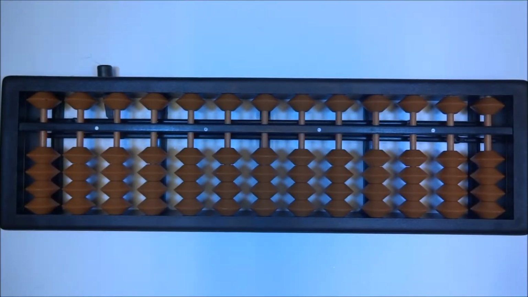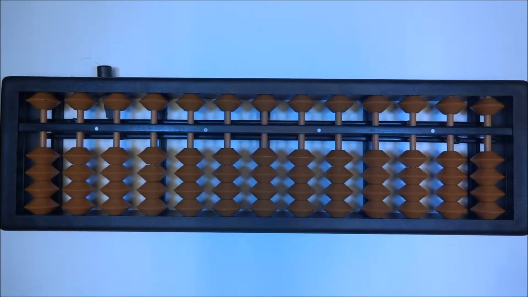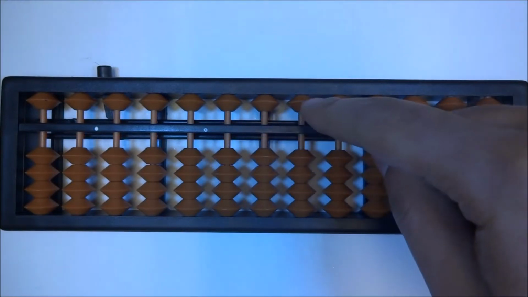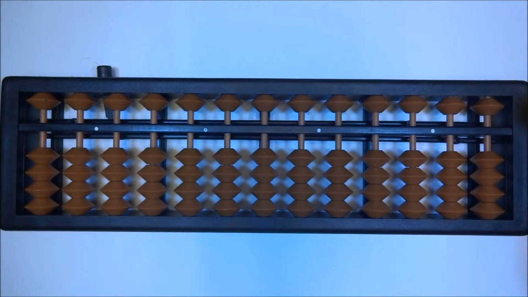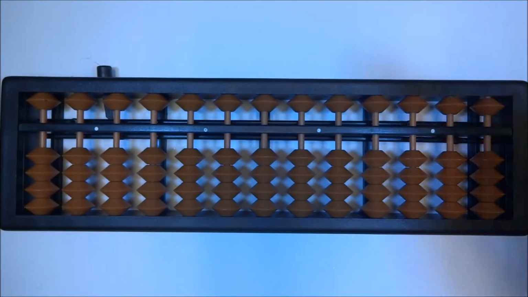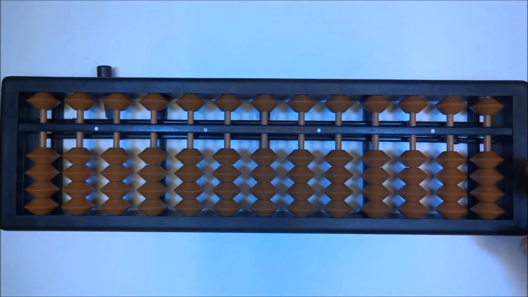What we have here is a 13-column Soroban abacus. Abacus is formed of three components: the heavenly beads, the earthly beads, and the reckoning bar or the beam.